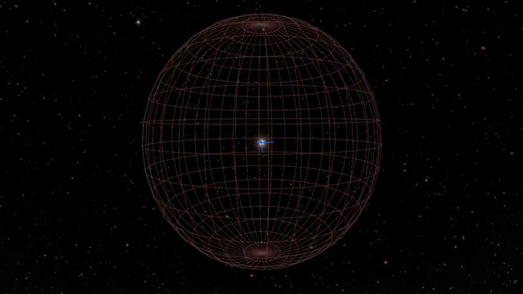So the Oort cloud extends from about 10,000 astronomical units out to 100,000 astronomical units, and that's what you're seeing in the extent of this sphere, and that includes several trillion icy bodies within the Oort cloud.